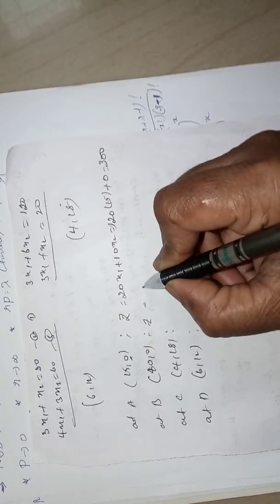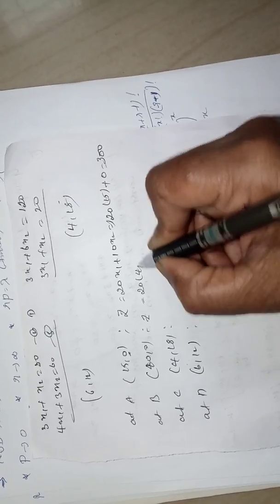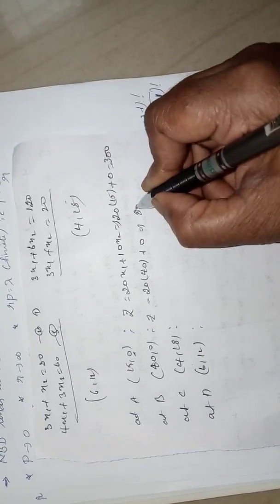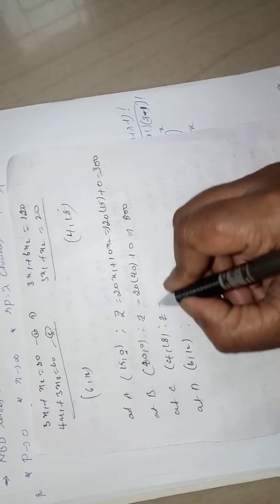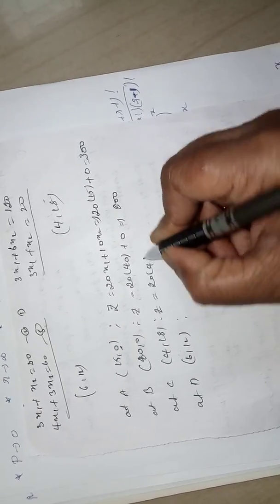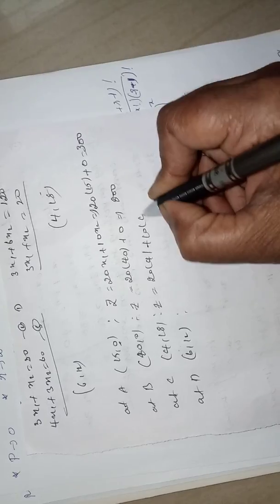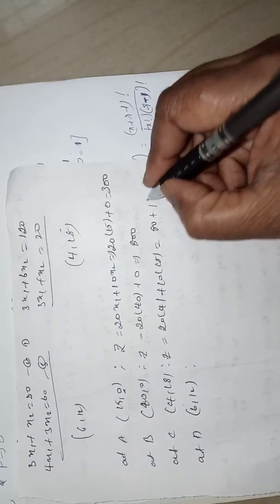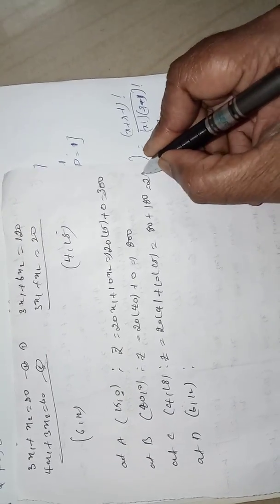So z equals 20 into 40, 800. And z equals 20 into 4 plus 10 into 18. 20 4s are 80, 10 18s are 180. That implies 260.